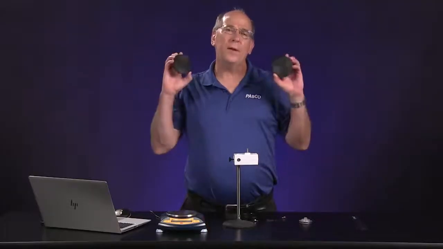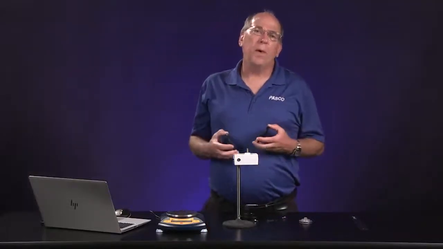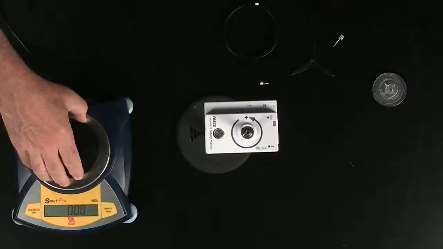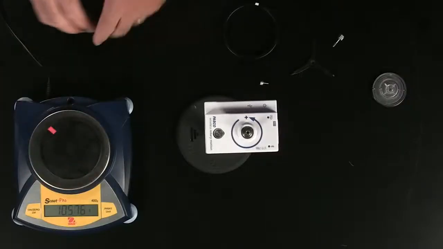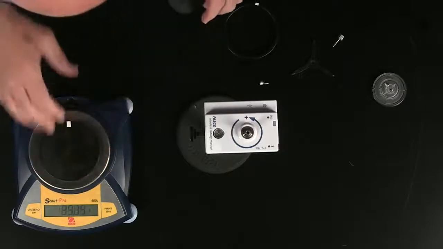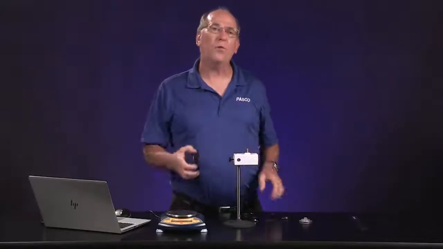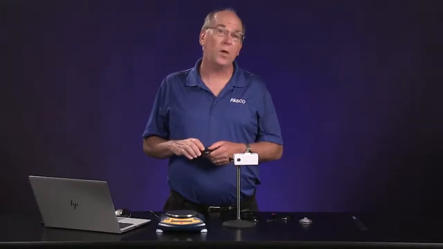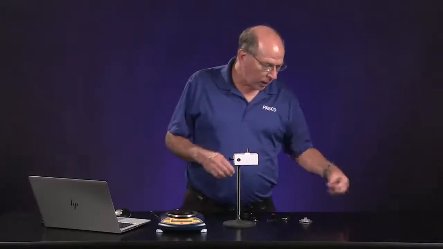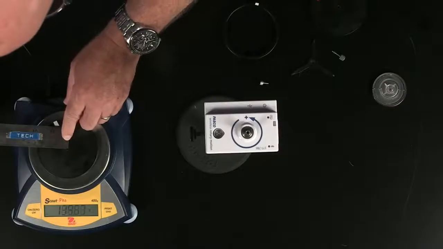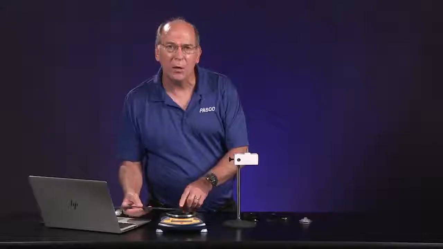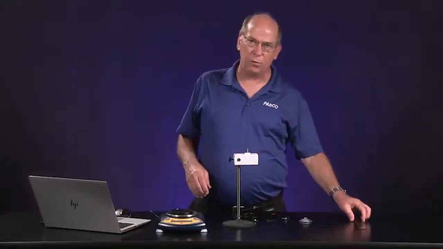We have two identical discs. We need to measure their mass and radius. That one's 106 grams. That one is also 106 grams. So each disc has a mass of 0.106 kilograms. And the radius is 4.5 centimeters or 0.045 meters.